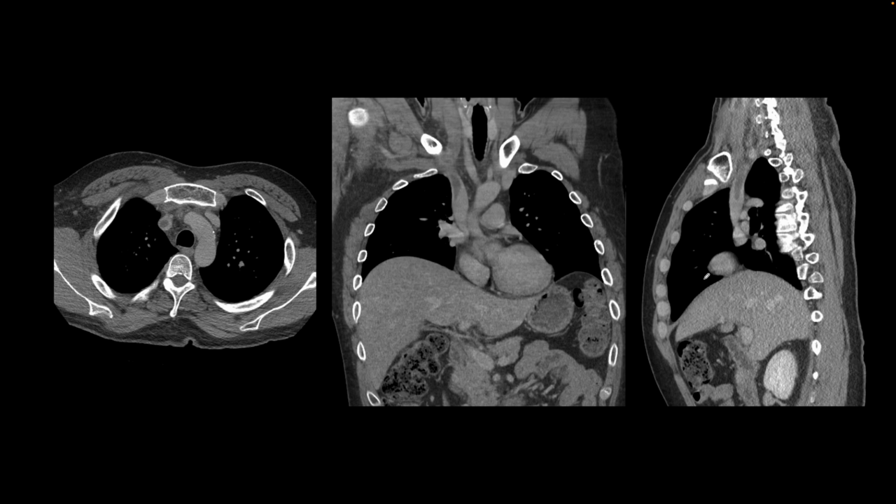Here's our next patient, and here the finding was seen incidentally that the SVC is distended and dilated, and there is a thrombus inside, which is also seen here on this axial image.